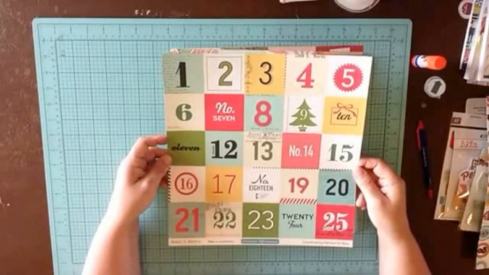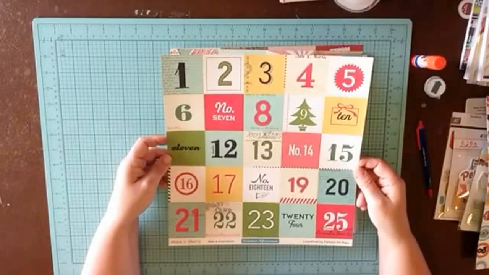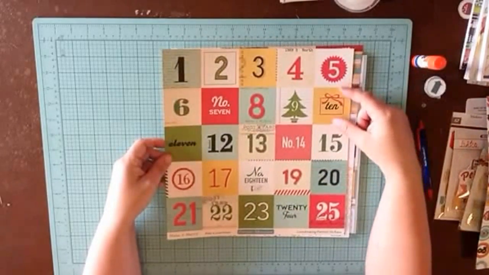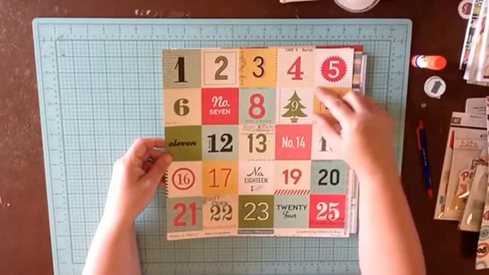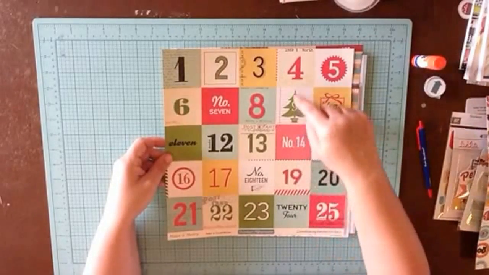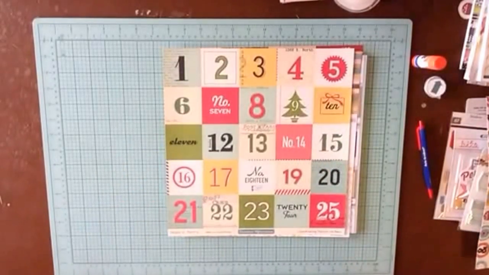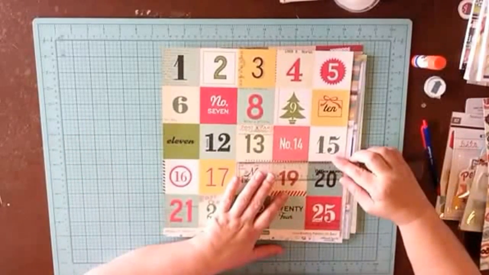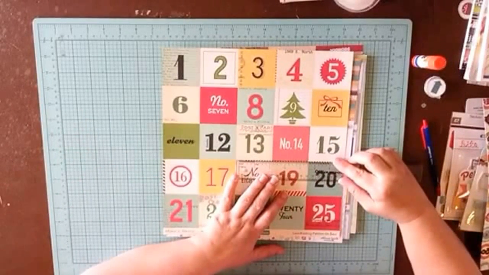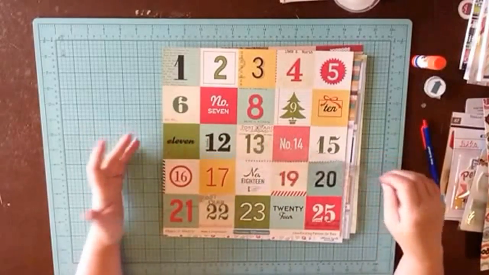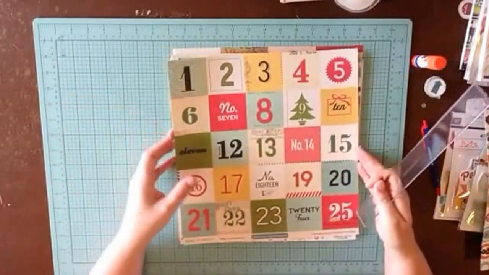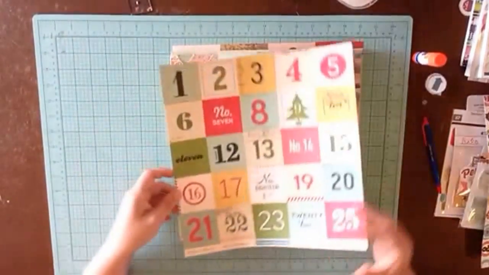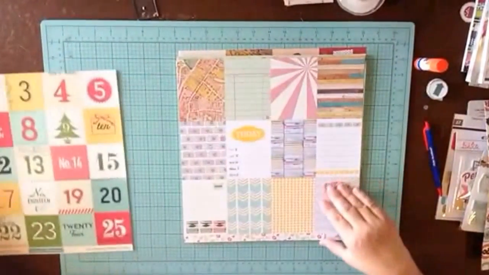Now to do that I would probably need to print some more photos so that they would be sized for, this is 1, 2, 3, 4, 5. Let's see how big these squares are. They are just slightly over 2-inch squares. So I would probably need to work on that. But that was one idea that I had, to use this page to create a 2-page layout.